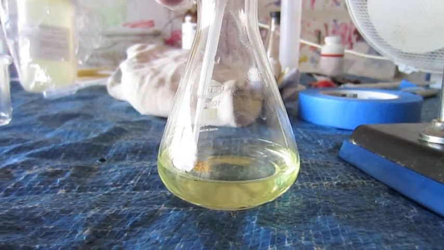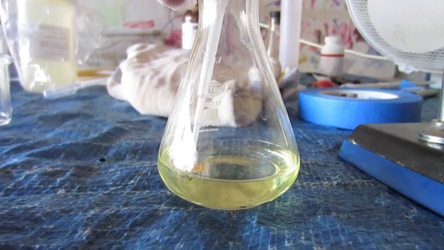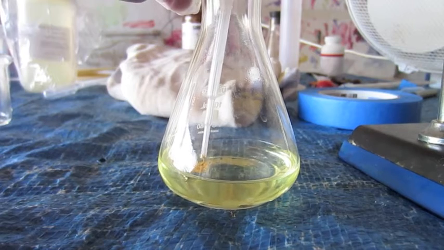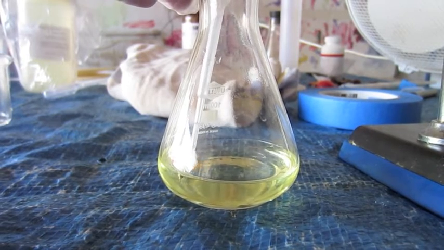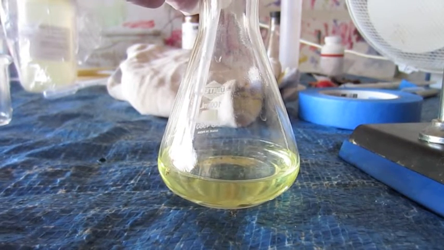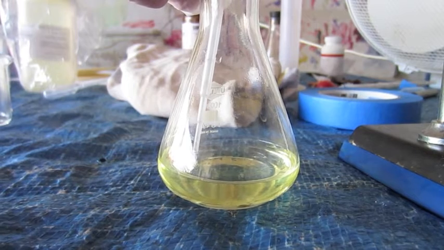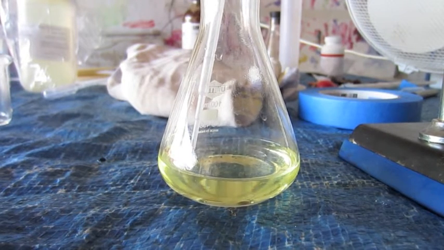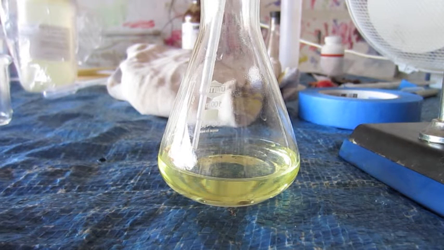The yellow color, part of the yellow color you see is actually from some of the decomposition of the acid. When they're mixed, they immediately start decomposing. However, in a little bit, I'm going to cut to the end. It takes about 5 minutes for the gold to completely react. It'll become a much deeper yellow, and that'll be because of dissolved gold.